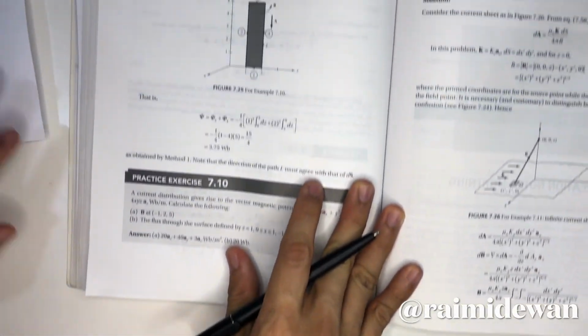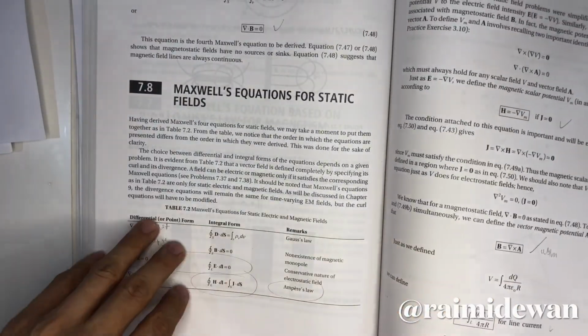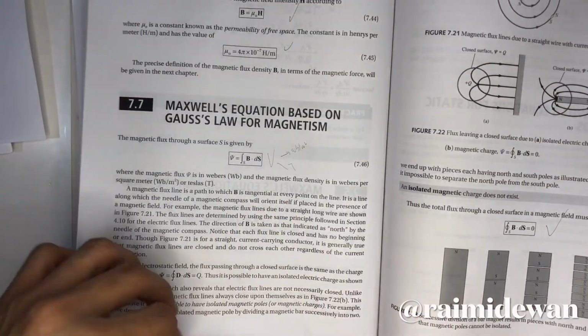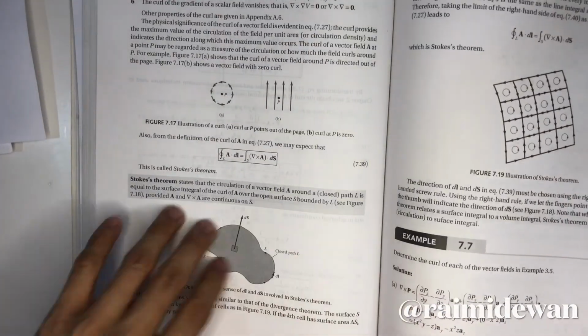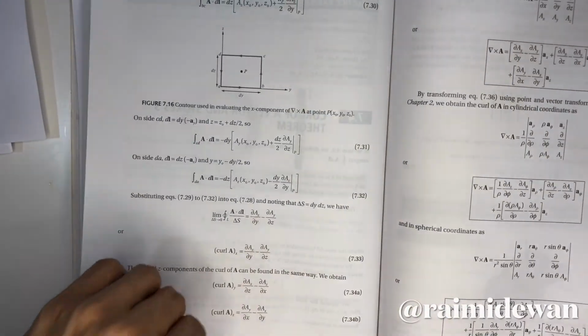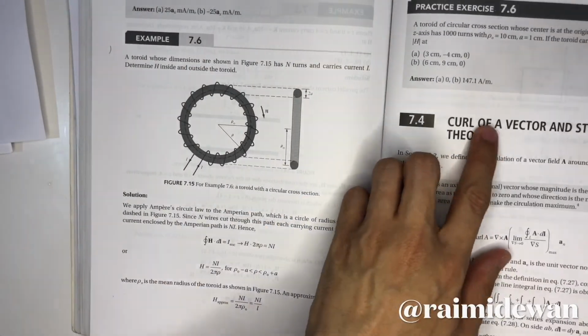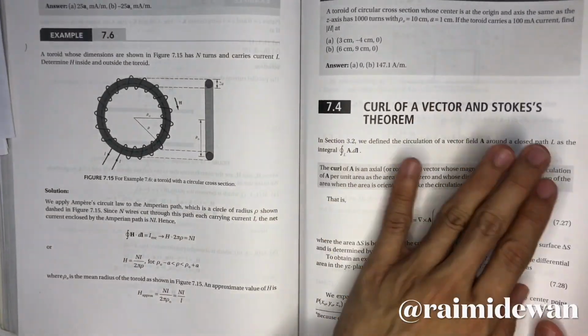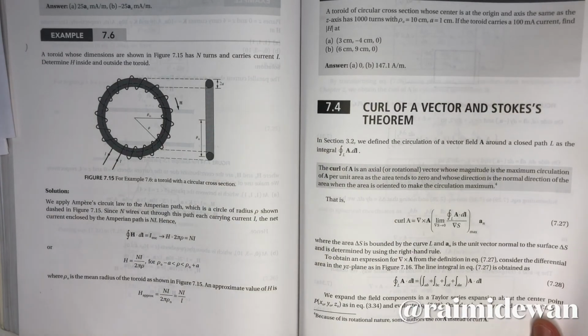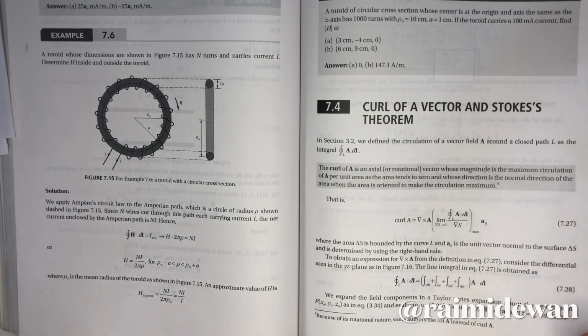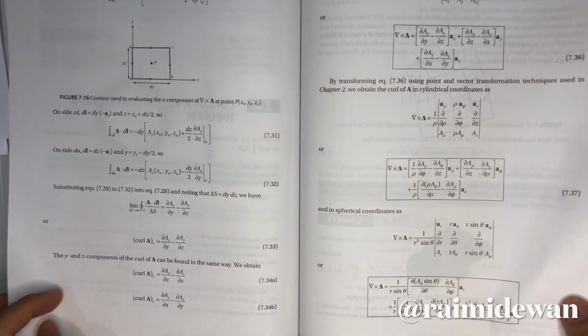With that, we finish with magnetic flux density. Before we go to the week 10 lecture, if you guys notice, I provided the lecture video of the supplementary material for the curl of a vector and Stokes theorem. You may refer to that to know about the curl of a vector and Stokes theorem.